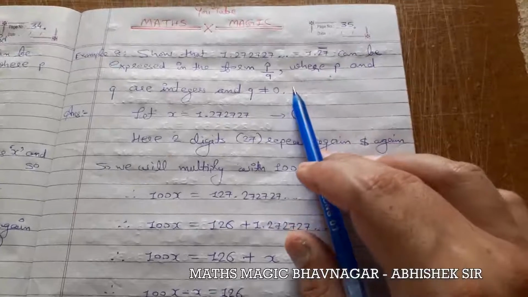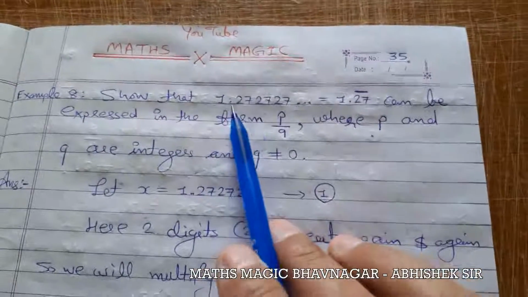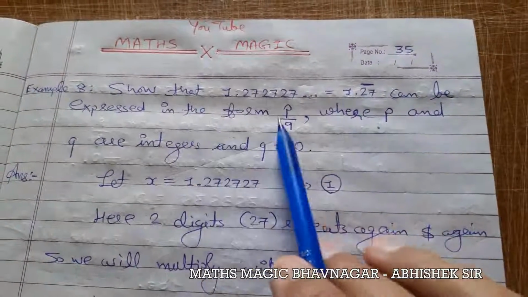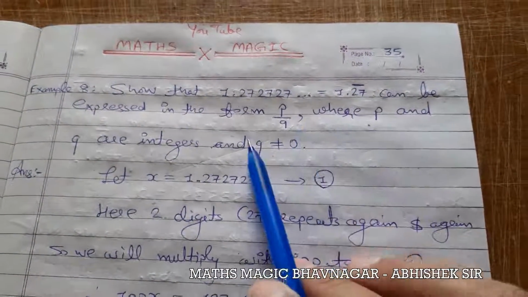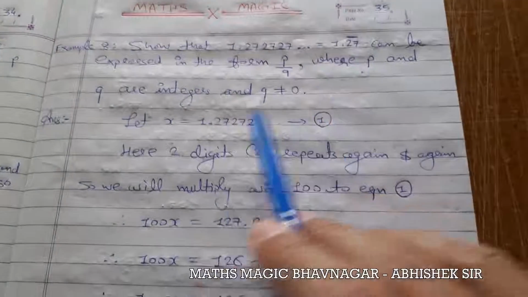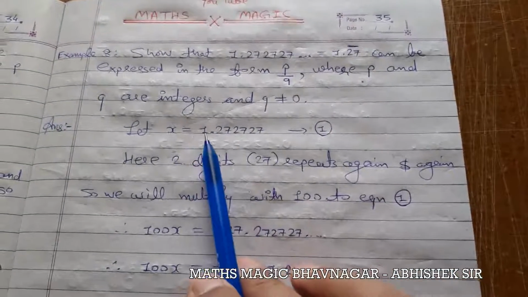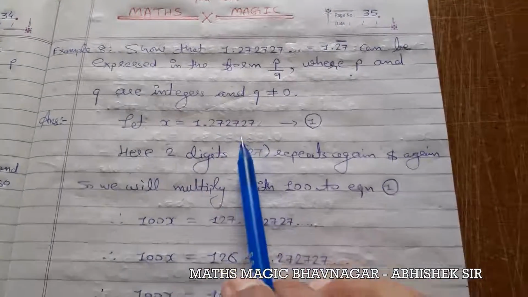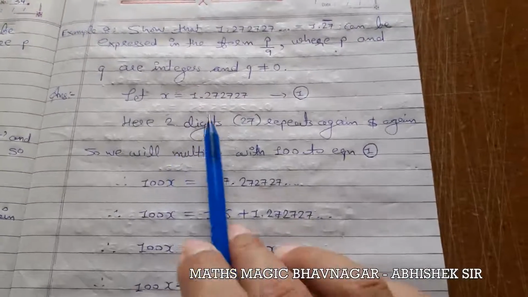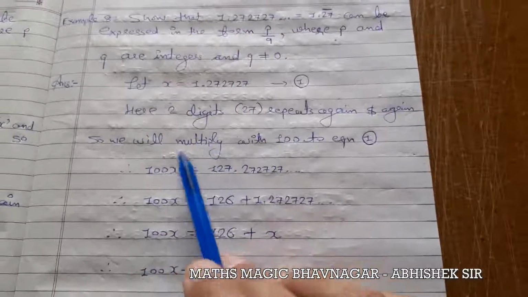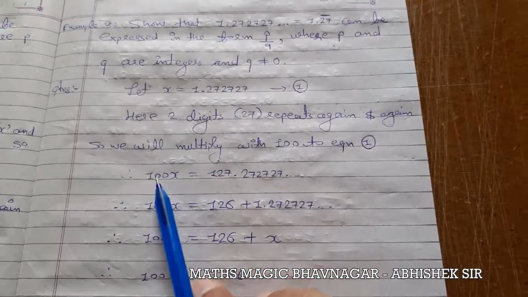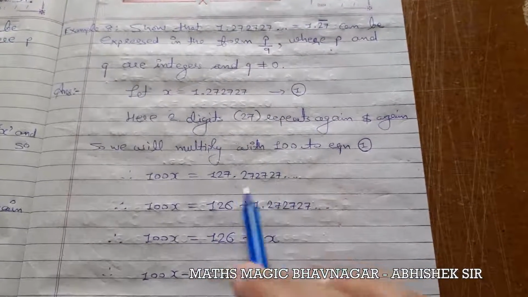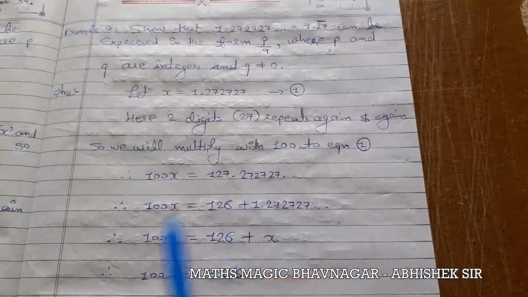Question number 8, that is show that 1.2727, which is 1.27 bar, can be expressed in the form p by q, where p and q are integers and q is not equal to 0. We will suppose x for 1.2727. Here two digits are repeating, so we will multiply with 100, two zeros after 1. So 100x is equal to 1.2727 into 100, that is 127.2727.